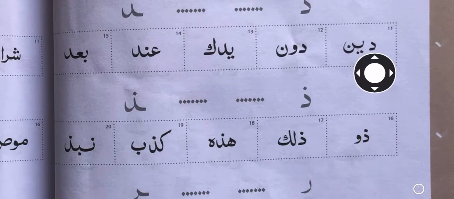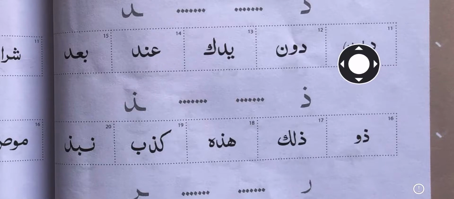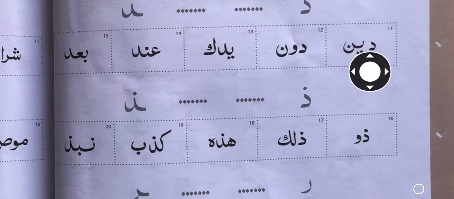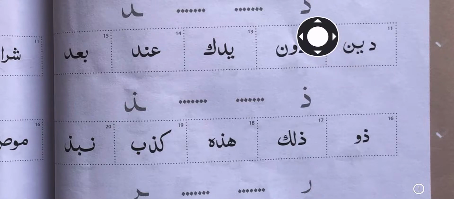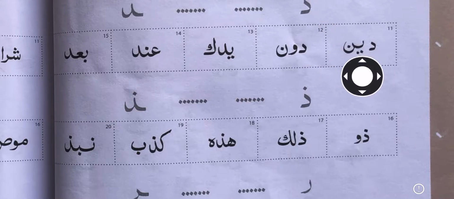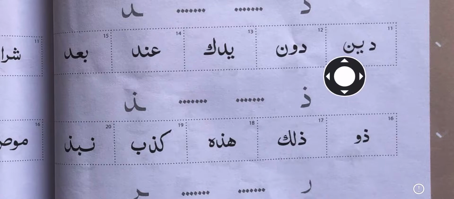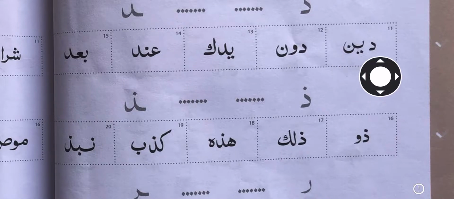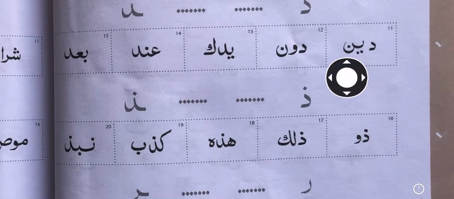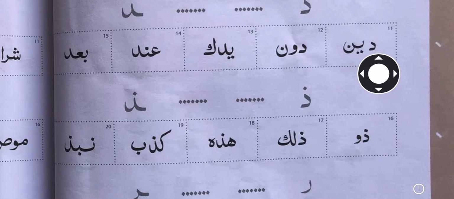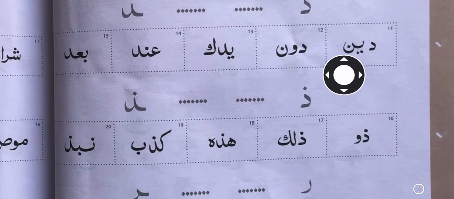This dal is going to be on its own. You can't join the ya to this dal, because the dal will not accept it. So dal is coming on its own. It's the first one. And then this letter, ya, and then this one, noon.